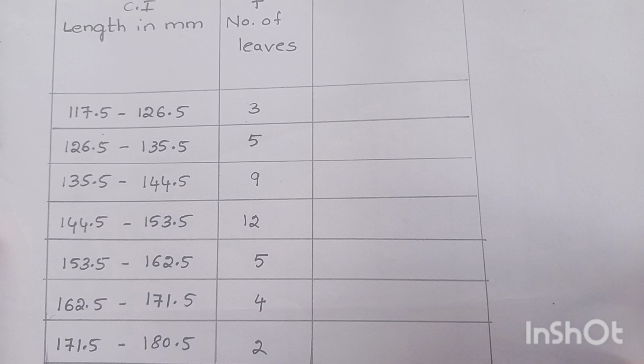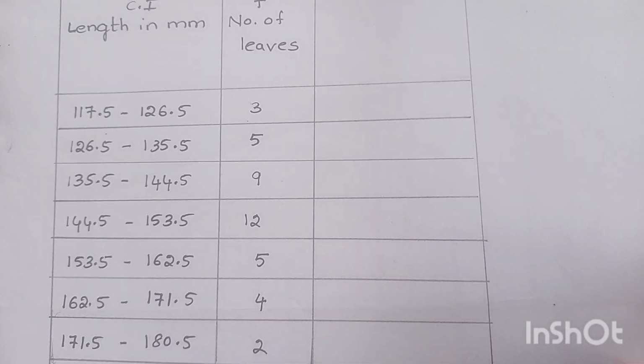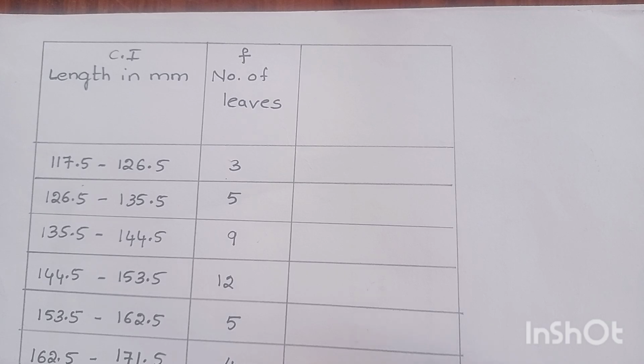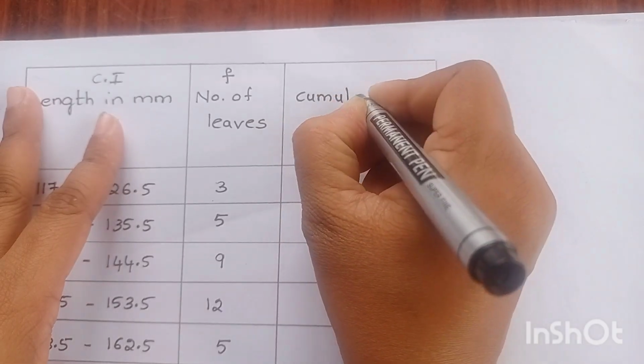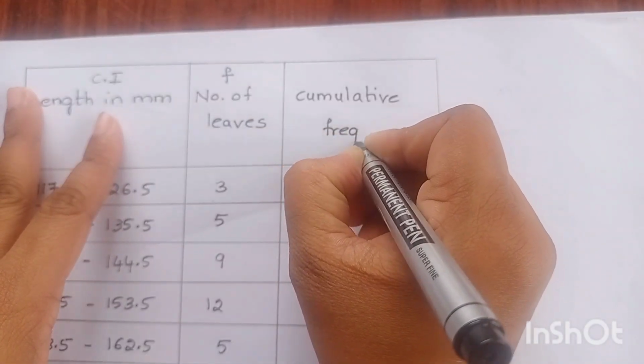Now our intention is to find out the median, isn't it? We know that to find out the median, first we have to find out the cumulative frequency, because to identify the median class we have to find the cumulative frequency. So let me find that. Cumulative frequency.